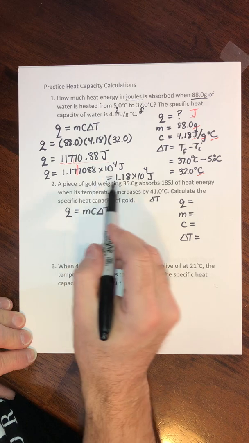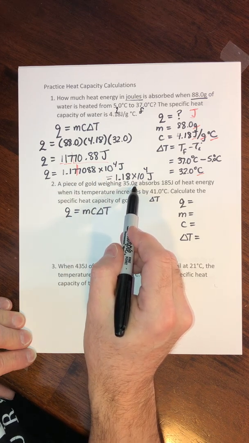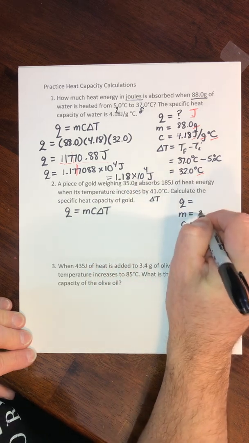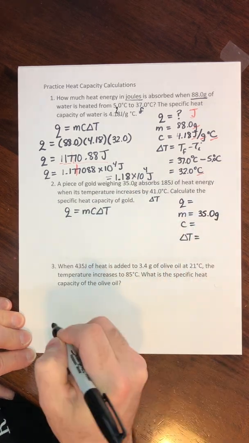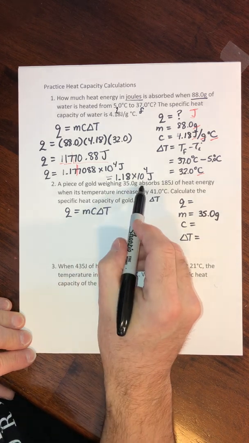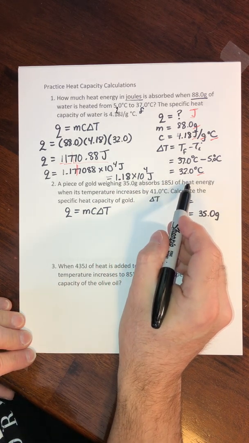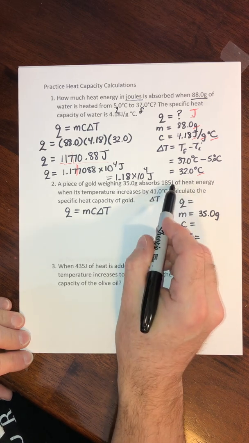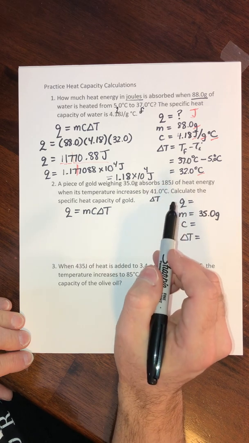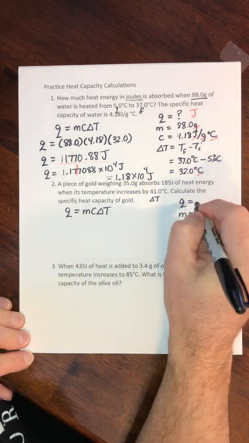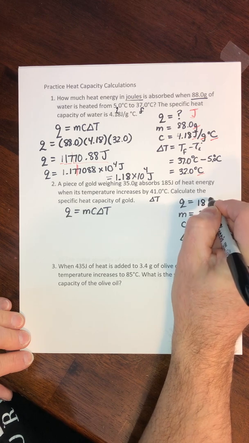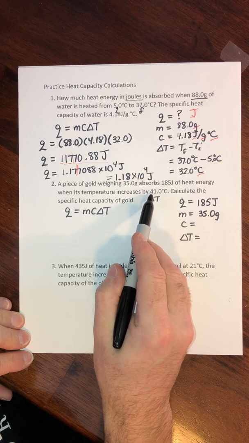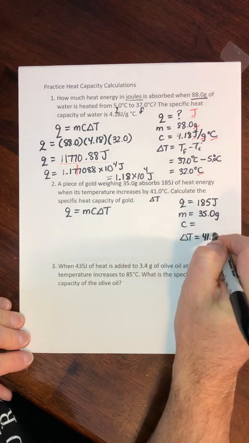So it says a piece of gold weighing 35 grams. The minute I see grams, I know it's a mass, and mass has symbol of M. So M is 35.0 grams. It says it absorbs 185 joules of heat. Well, it's telling me that it's heat, and I know the symbol for heat is Q. But also, if I look at the units and see that it's joules, joules is a unit for heat, right? So that also tells me that it should be the Q, 185 joules. It tells me the temperature is going up by 41 degrees, so that's my delta T.